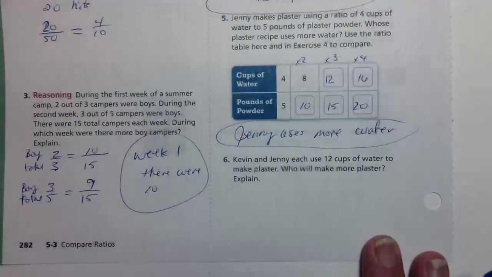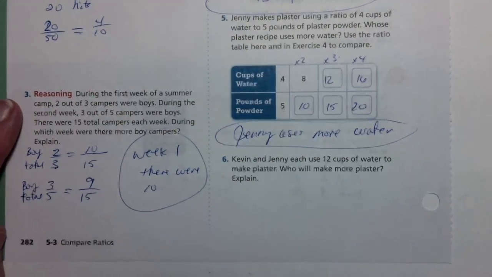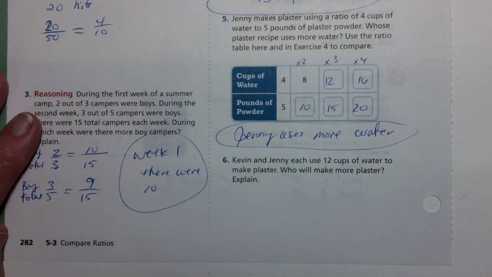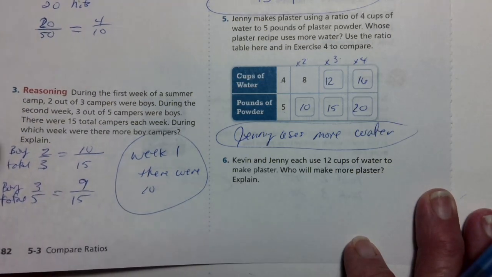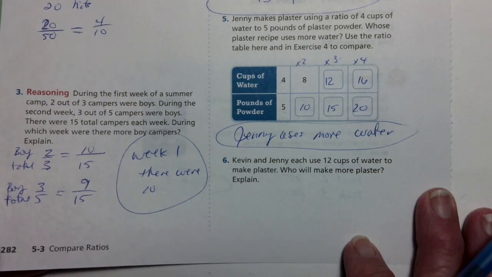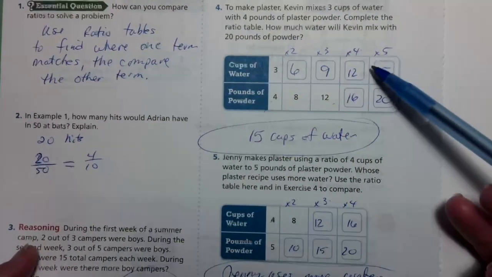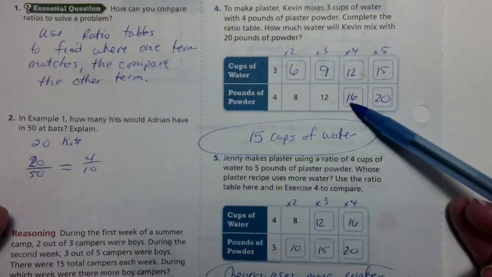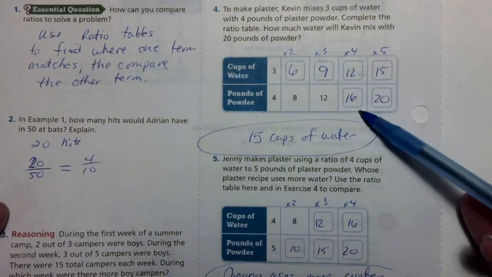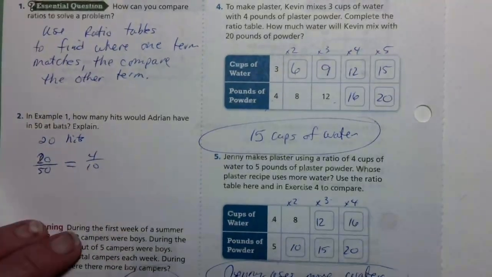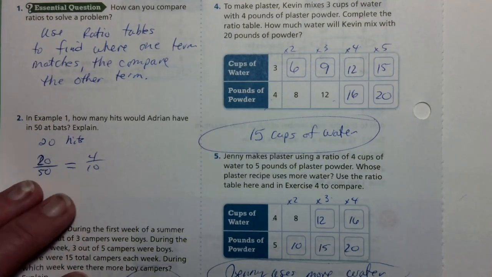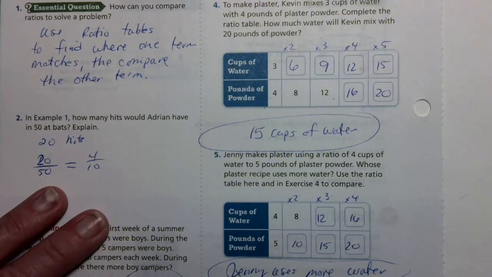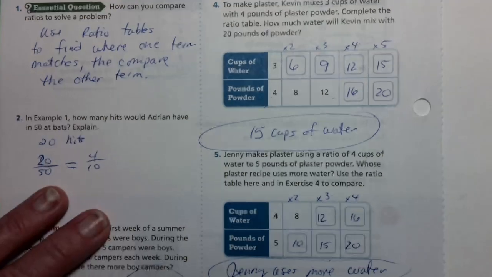Okay? Number 6. Kevin and Jenny each use 12 cups of water to make plaster. Who will make more plaster? Kevin and Jenny, 12 cups of water to make plaster. Okay, Kevin uses 12 cups of water. He's going to use, well, let's figure that out, 10, 28. We added those together. And this is going to be 27. So Kevin's going to make more plaster. Kevin will make more plaster.